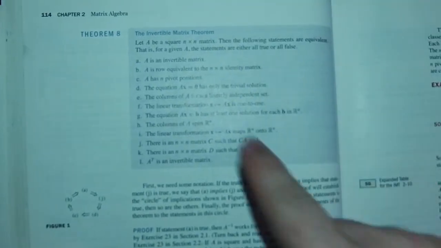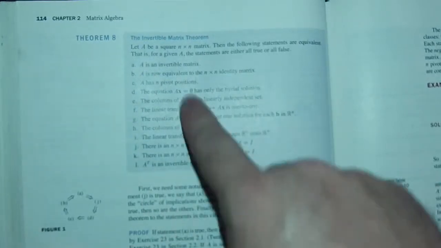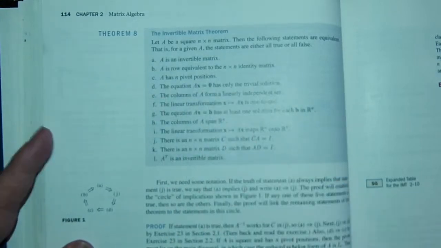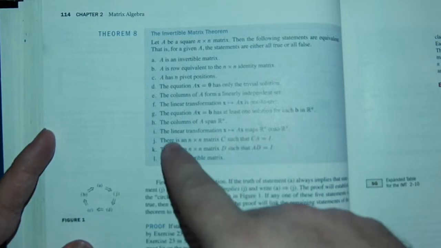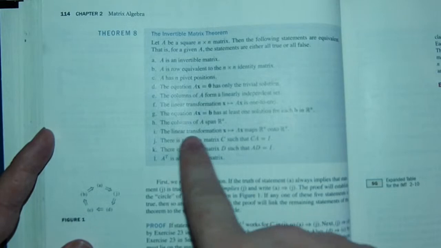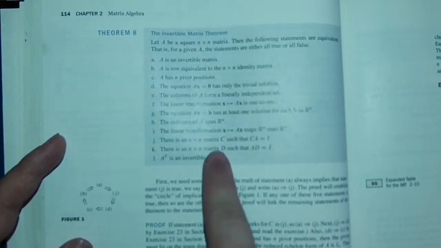So invertible matrix theorem. It goes A through L. Just quickly rattling off, all these are equivalent to that list I just wrote. A is an invertible matrix. A is row equivalent to the n by n identity matrix. A has n pivot positions. The equation AX equals 0 has only the trivial solution. The columns of A form a linearly independent set. The linear transformation that sends x to A times x is 1 to 1. The equation AX equals B has at least one solution for each B in Rn. The columns of A span Rn. The linear transformation that sends x to AX maps Rn onto Rn, so it's an onto transformation. J and K say that there are one-sided inverse matrices. And L says that A transpose is also an invertible matrix.